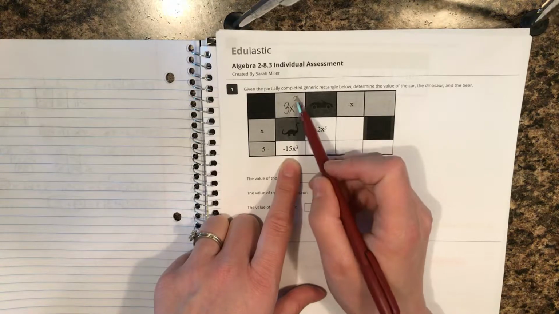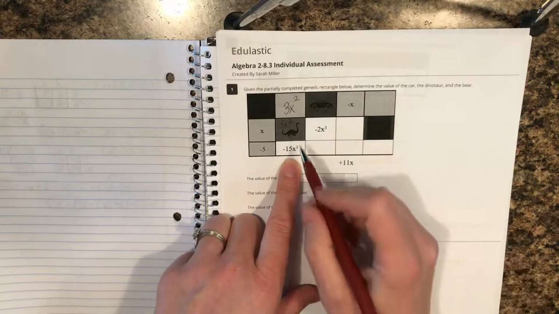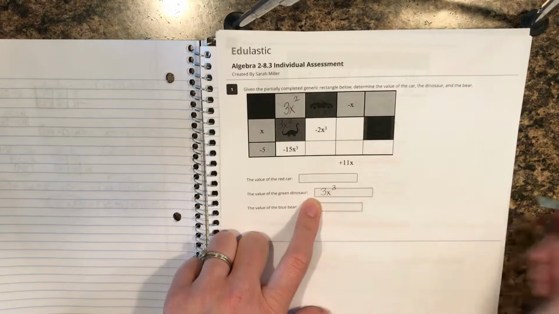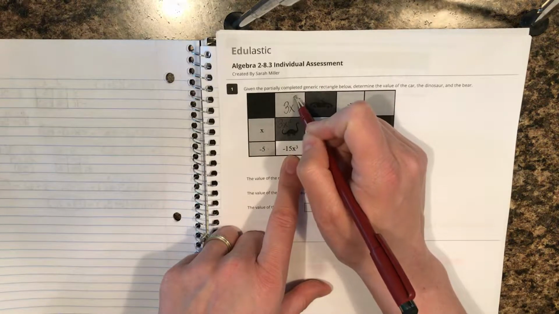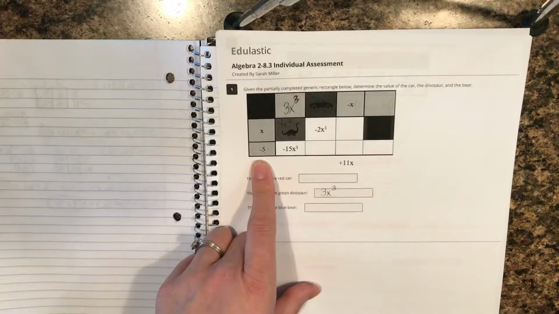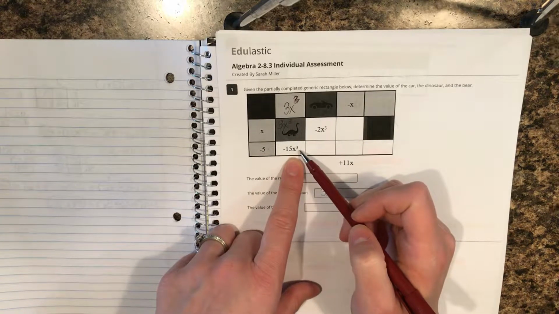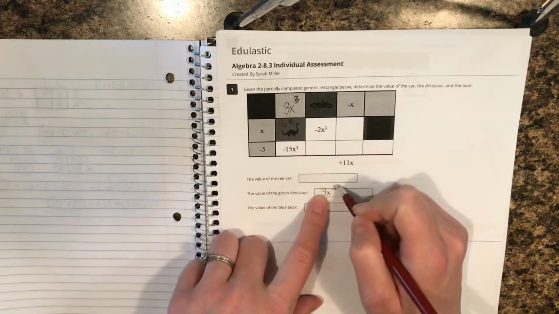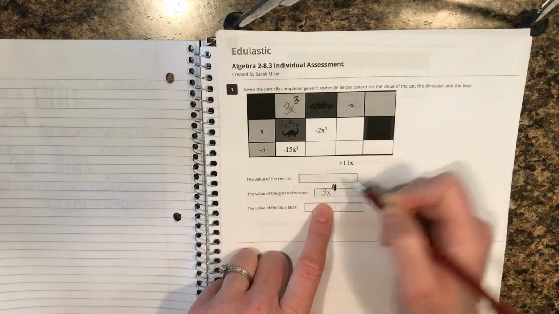Because when I multiply the top times x, I'll get 3x cubed, and I know you probably can't see that, but that is the dinosaur. So I'm going to put 3x cubed there. Oh, that's wrong. Let's try again. There's no x here, so negative 5 times 3x cubed will give me negative 15x cubed. Good reason to check your work. Okay, and then when you multiply 3x cubed times x, we get 3x to the 4th power. I knew that didn't look right, which is the right answer for the green dinosaur.